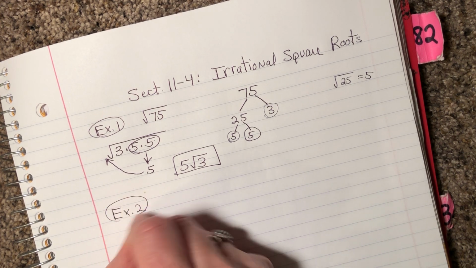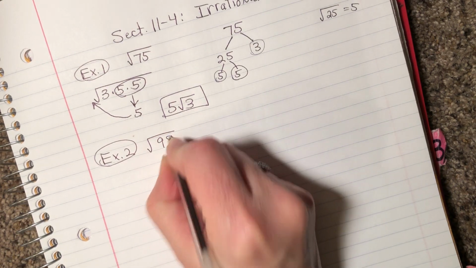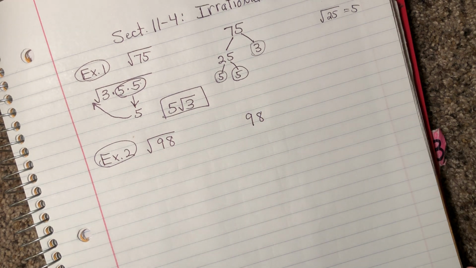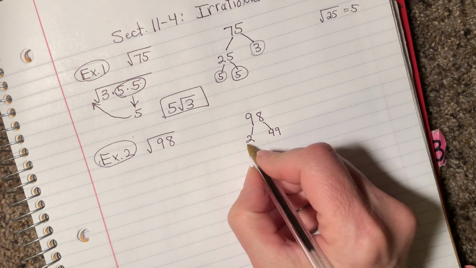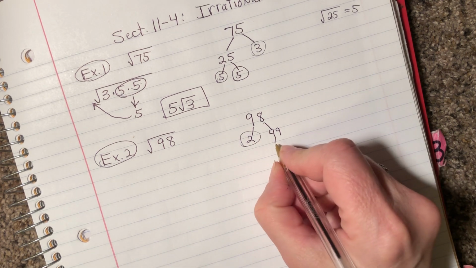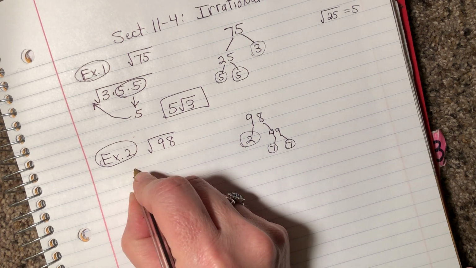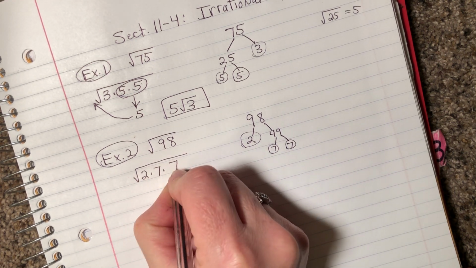Okay, example 2. Square root of 98. Now, I think, it looks like it's divisible by 4. Let's see, 98, and nope, actually, it is not. So we'll divide by 2, and I get 49. So 2 is prime, I'm going to circle that. And then 7 times 7 is 49. So I'm going to write it with all its factors. These are all the prime factors.